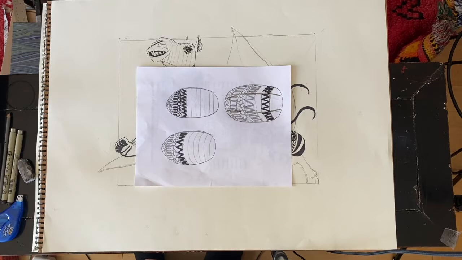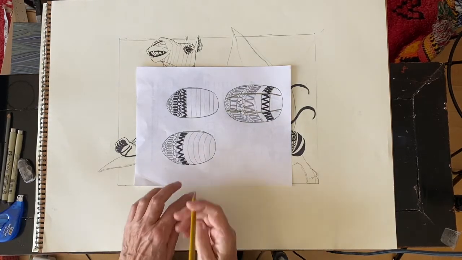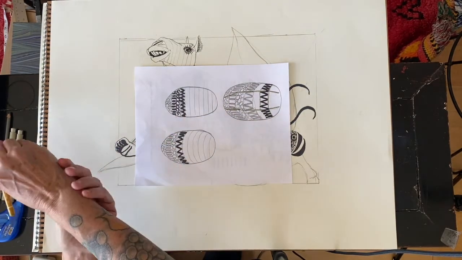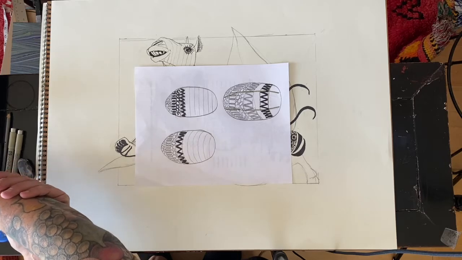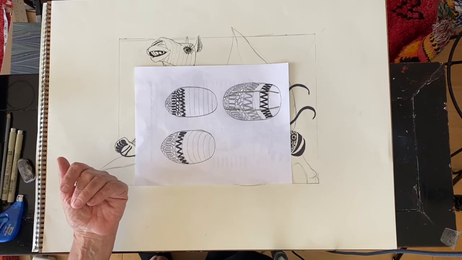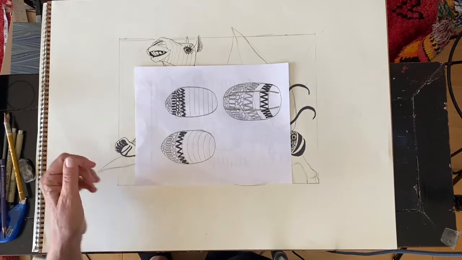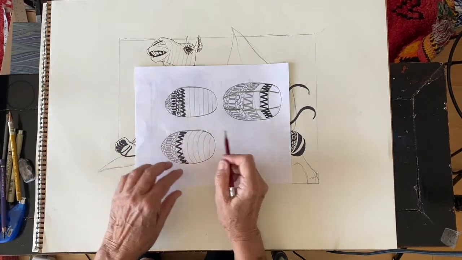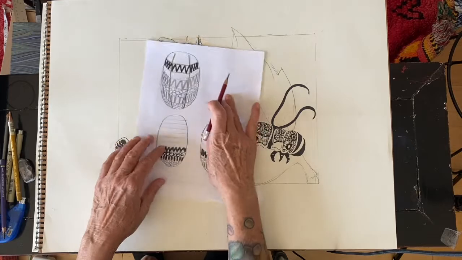In applying textures, you can take any shape that you have, the creature shape, like a leg or a head or the body, and you can apply the texture in different ways.